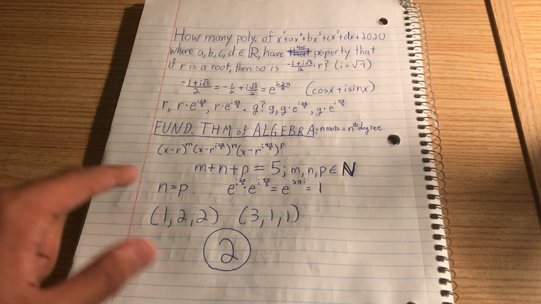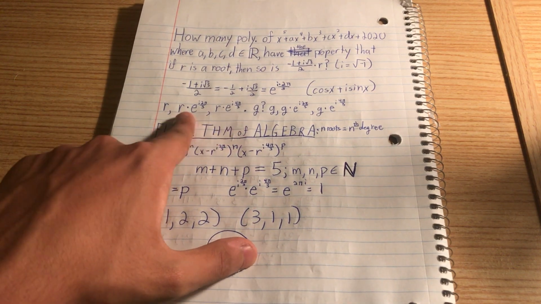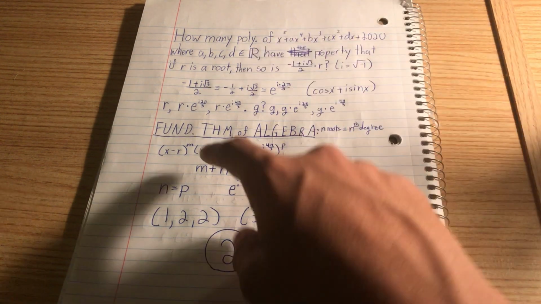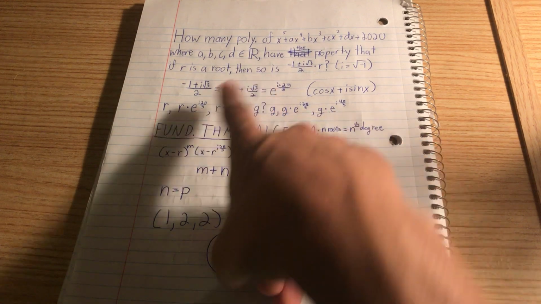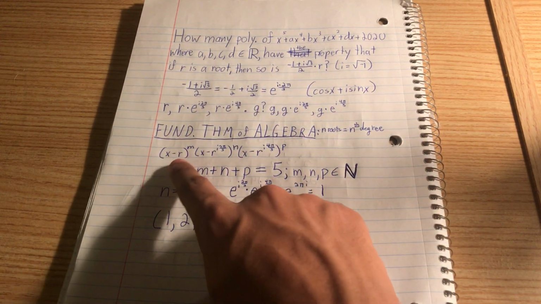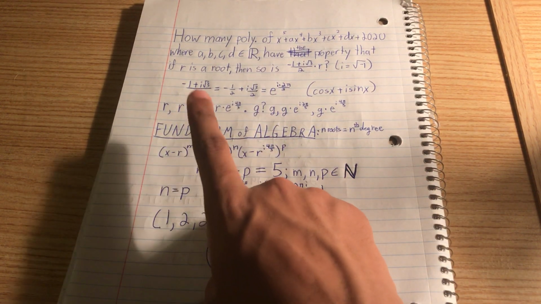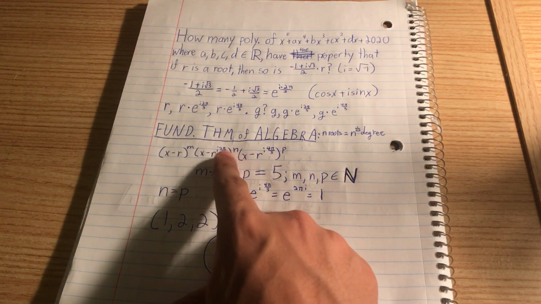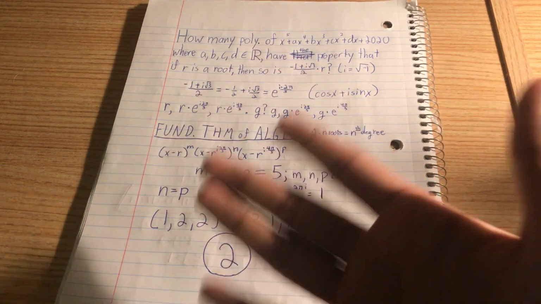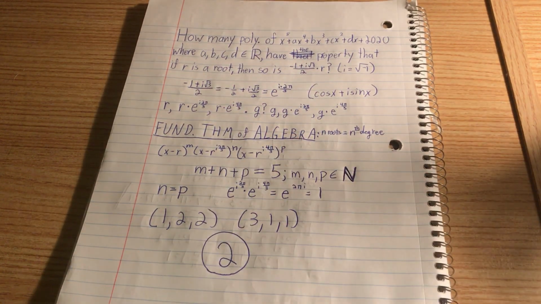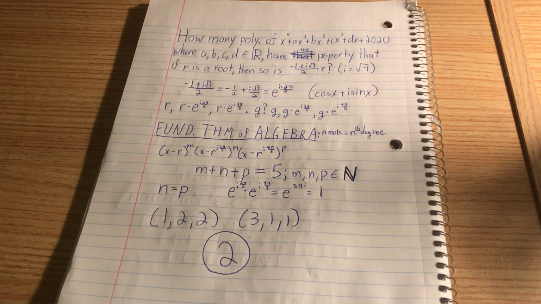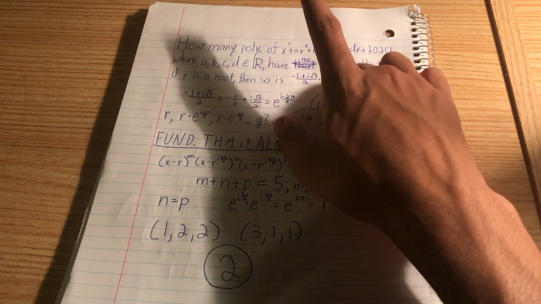So anyway, we have these 3 roots, r and then these over here. After that, we can just convert these 3 roots into the polynomial by doing this: x minus r, one of the roots, to the power of some m that we don't know of, times x minus r times e to the power of i times 2 pi over 3 to the power of another n that we don't know of, times x minus r times e to the power of i times 4 pi over 3 to the power of p, for which we do not know. Now, again, going back over here, there's a degree of 5.